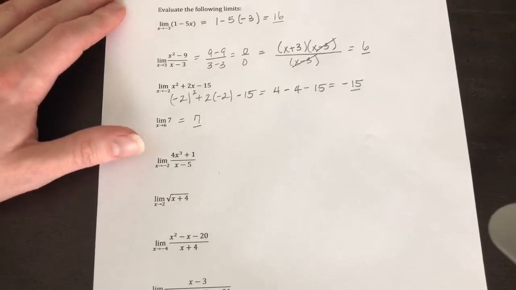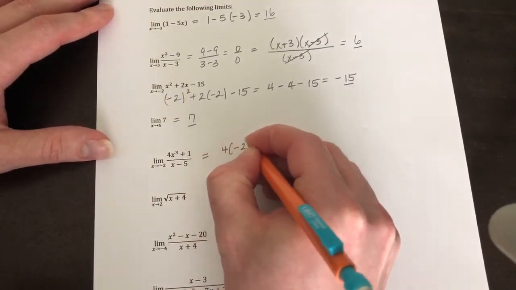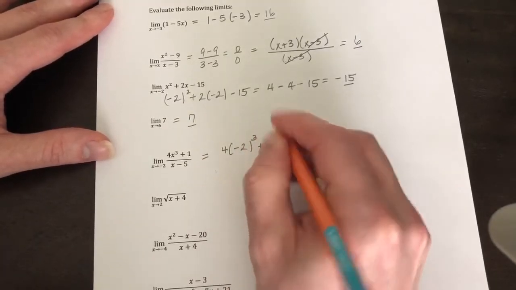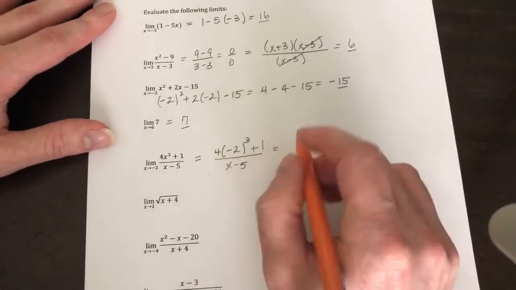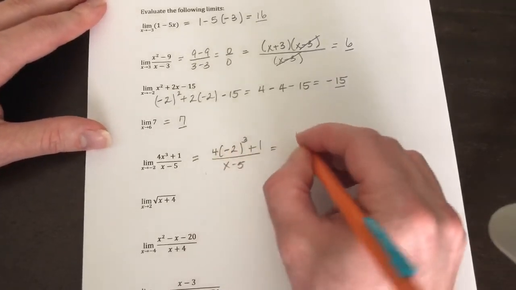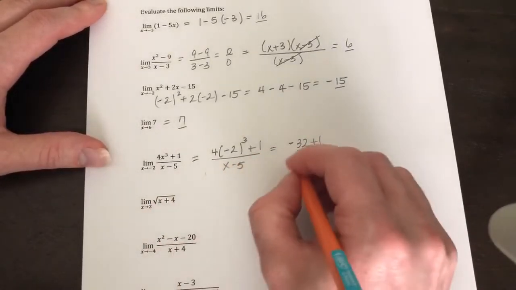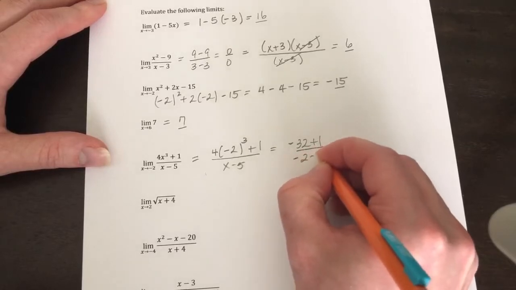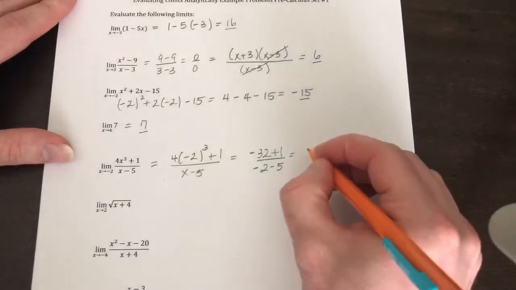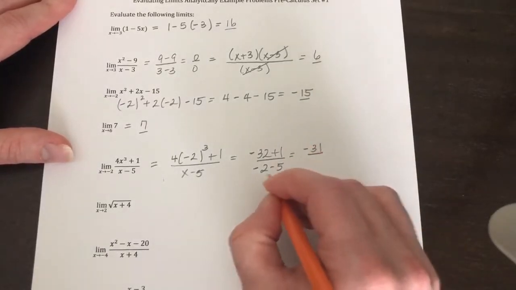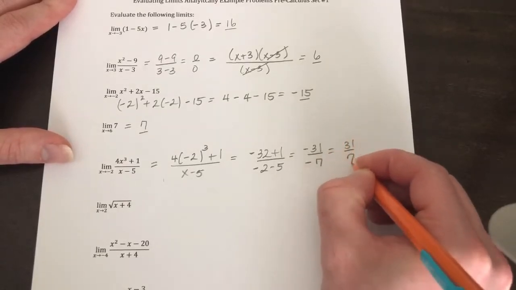Next one, nothing looks like it factors, so we're going to plug in 4 times -2 cubed plus 1 over x minus 5. Okay, and -2 cubed is a -8, and -8 times 4 is a -32. And then I'm going to plug in on the bottom -2 minus 5. So -32 plus 1 is a -31. -2 minus 5 is a -7, so this is 31 over 7.